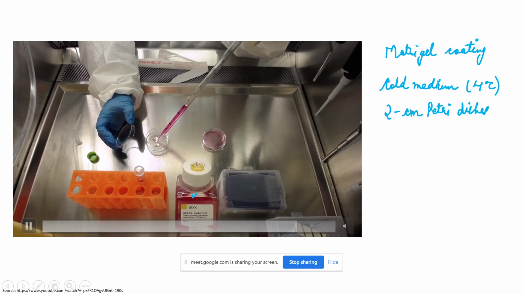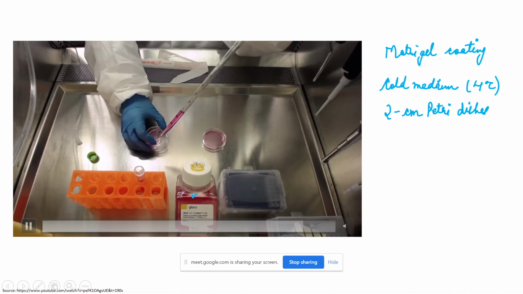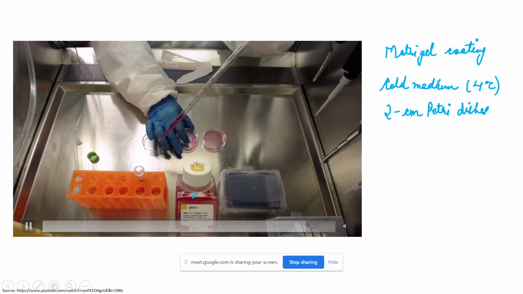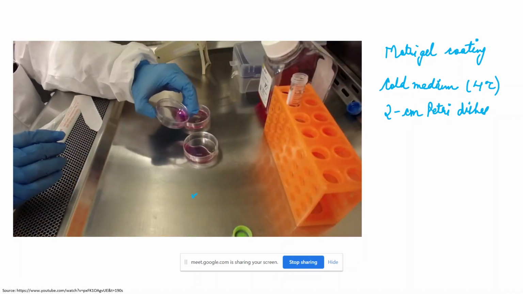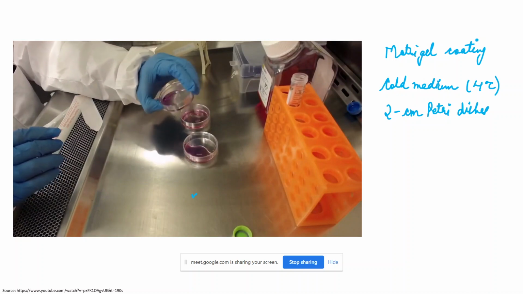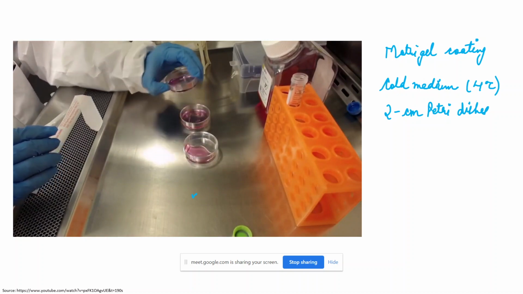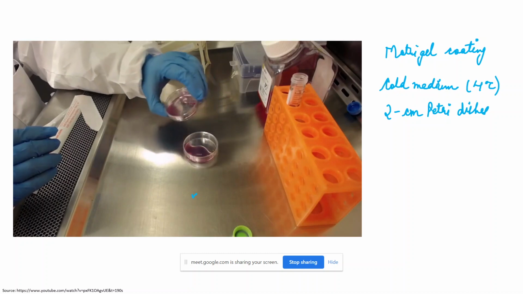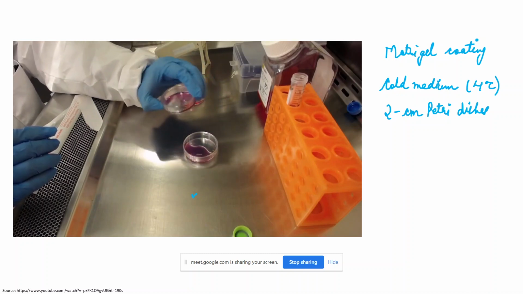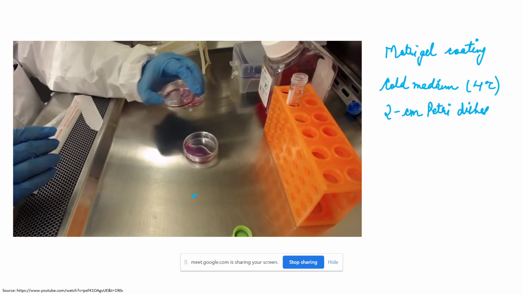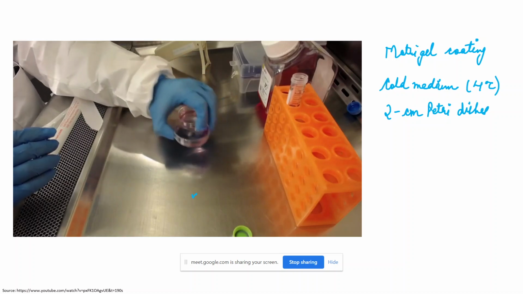So as you can see here, she's pipetting the matrigel plus the medium solution out on the surface of the dishes. And then she's swirling the plates for an even distribution of the matrigel and medium mixture.